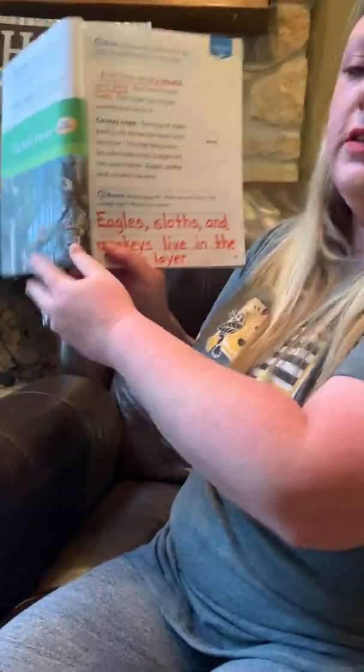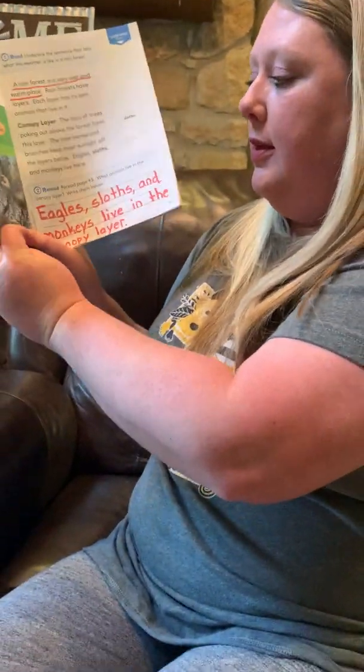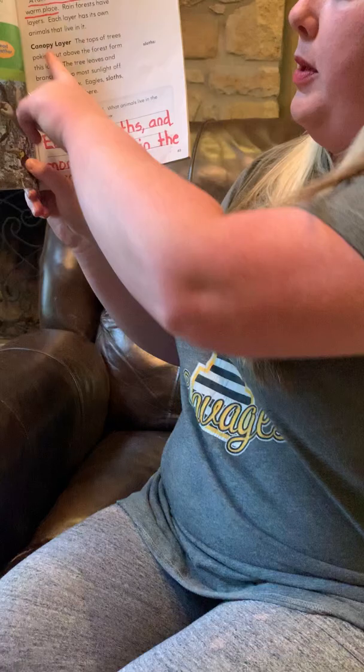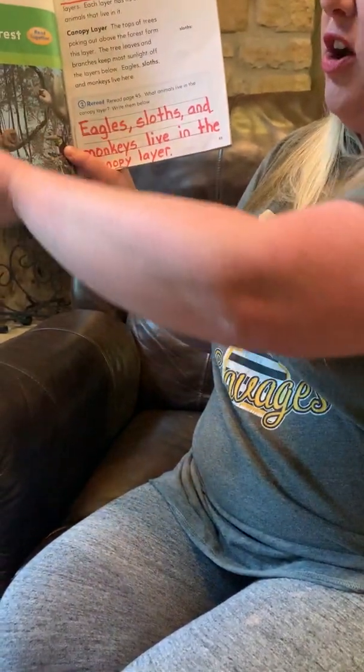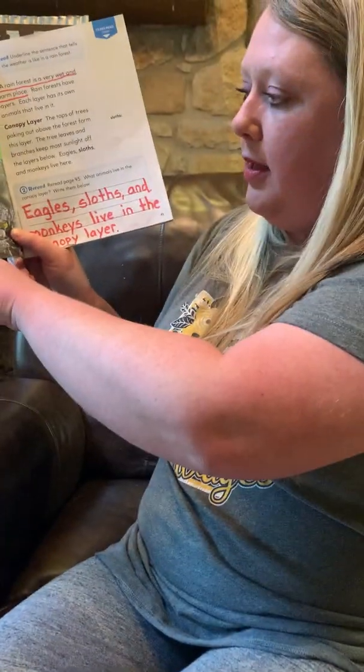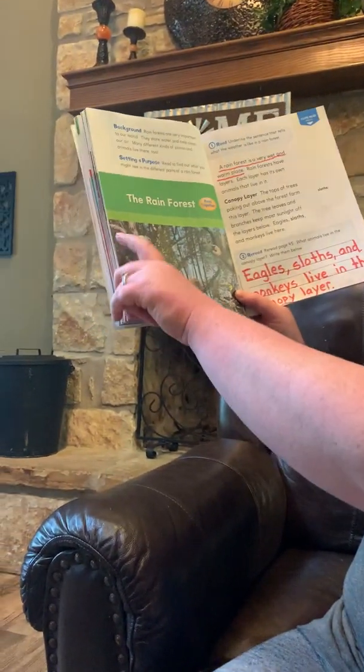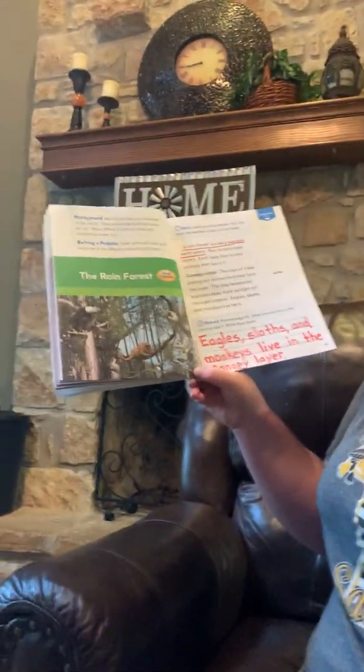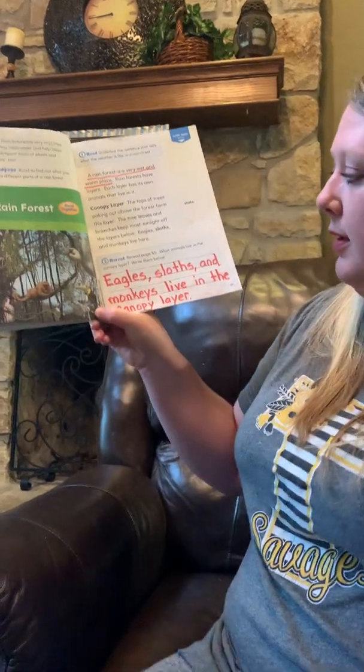So if I go back and look at this picture, this is the canopy layer because it's the top of the trees. And here's some of the animals it talks about. A sloth is this animal right here. Then we have a monkey. And then we have an eagle. And then we have a pretty bird down here. So these are some of the things that live in the canopy layer.